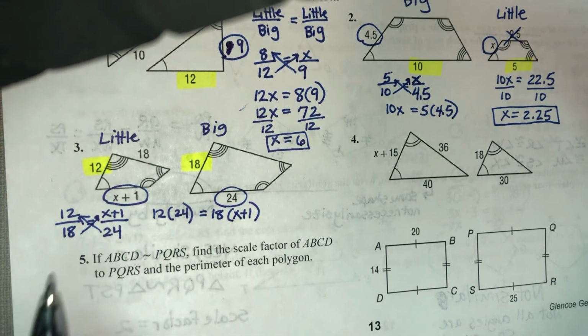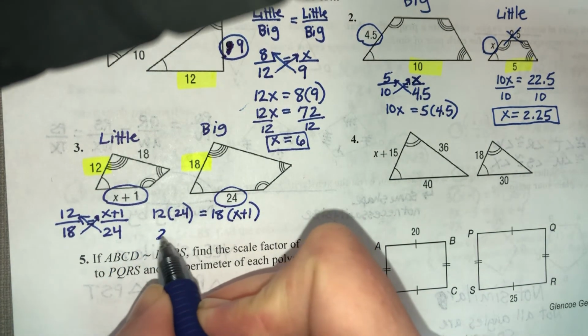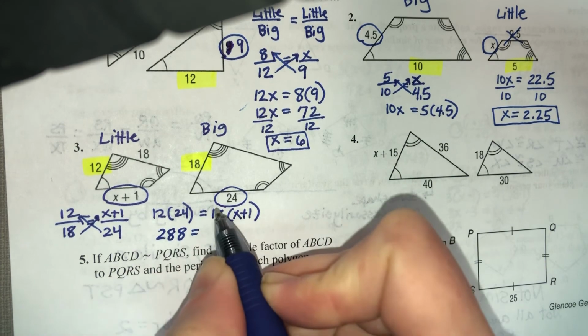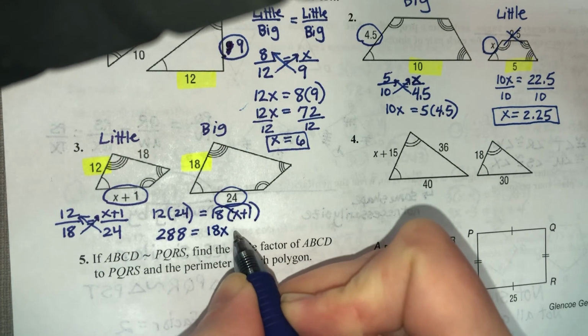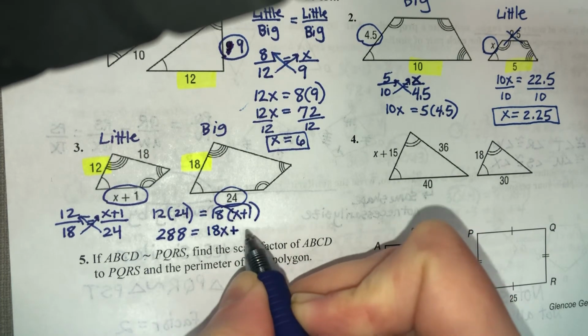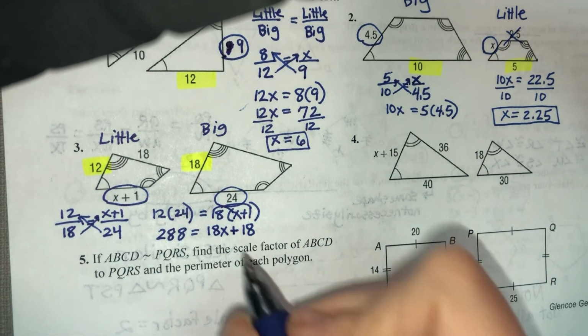So 12 times 24 is 288. And then we'll multiply the 18 for both of these. So 18 times x is 18x, plus 18 times 1 is 18. Now we have to solve this equation for x, get the x by itself.